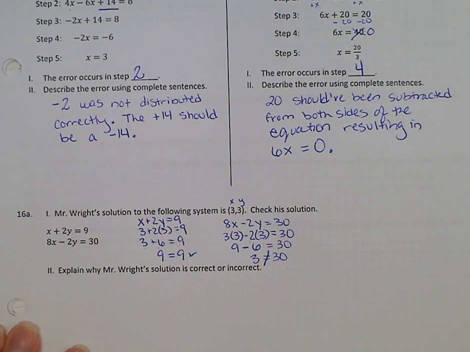It says, explain why Mr. Wright's solution is correct or incorrect.